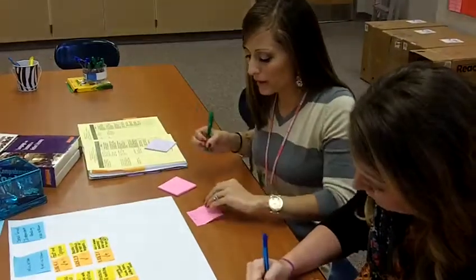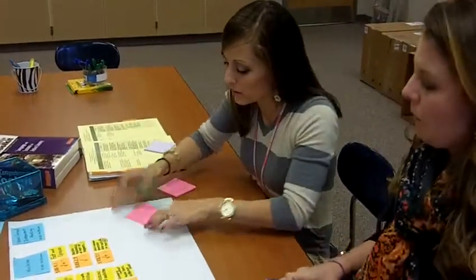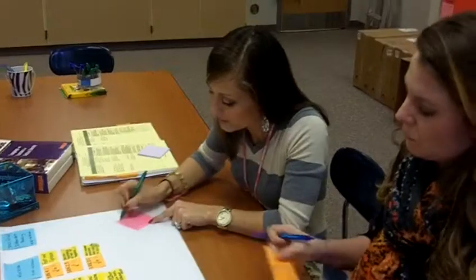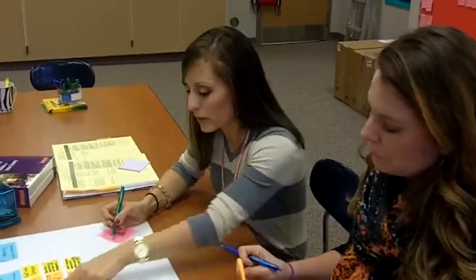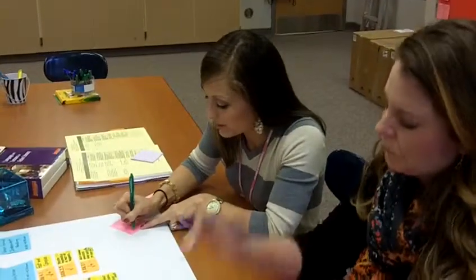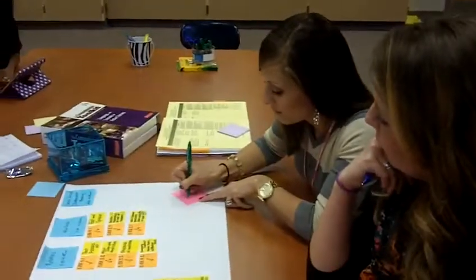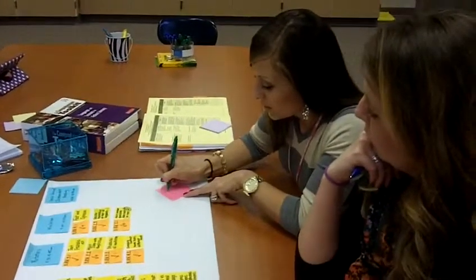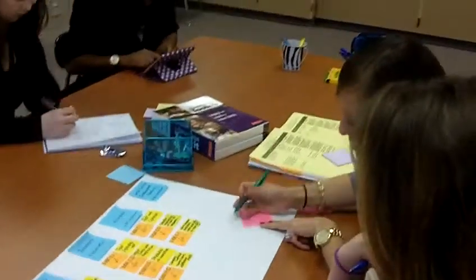So I'm going to write down some bullet points: what goes under structure and organization. One thing that would go under structure and organization is text features. Something else that would go under structure and organization would be structures of nonfiction.